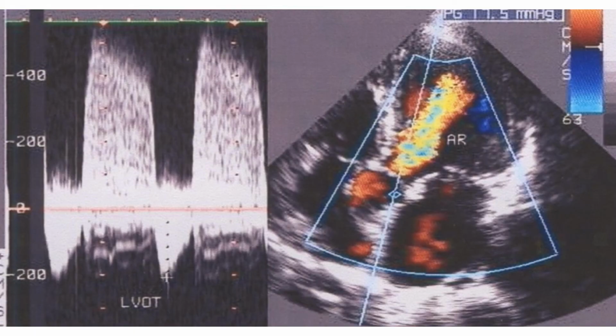The left panel shows a continuous wave Doppler of the aortic regurgitation jet. Below the baseline, forward aortic flow is seen, while above the baseline, the tongue-shaped aortic regurgitation jet is seen. The apical 5-chamber view in the right panel shows a color Doppler image of aortic regurgitation with a wide mosaic jet originating from the closed aortic valve into the left ventricle. From the extent of the AR jet into the left ventricle, it is moderately severe AR.